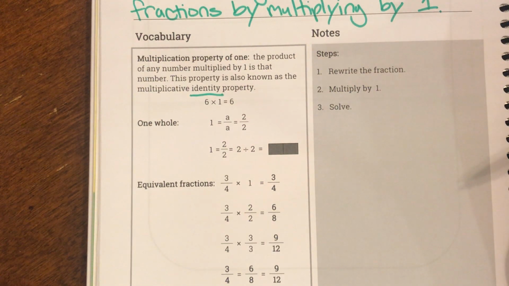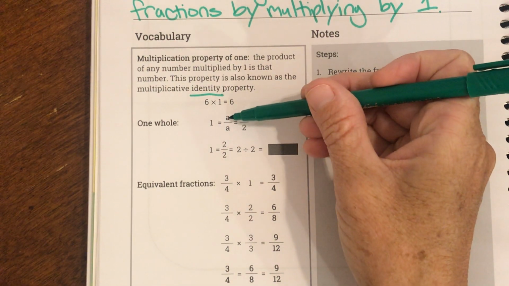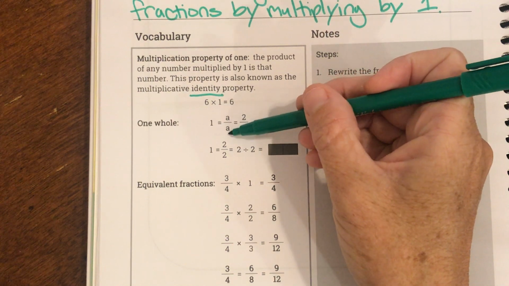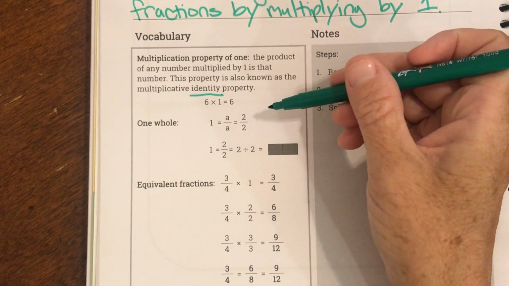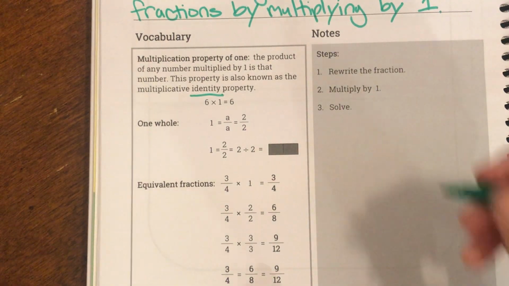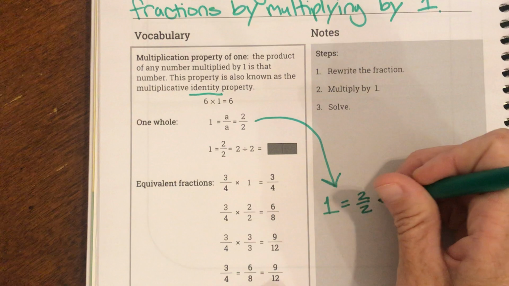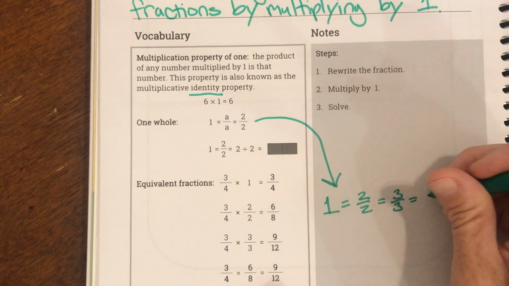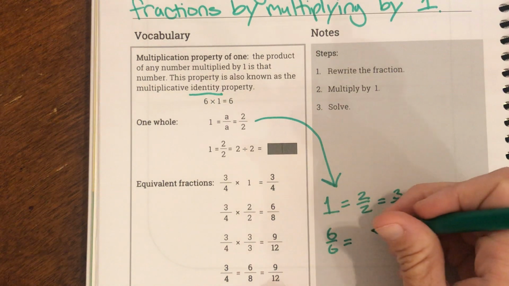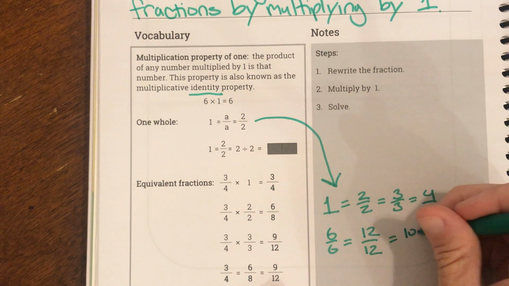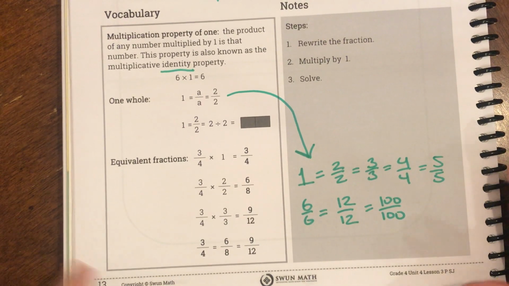Now, we're going to be talking about fractions though, so we're going to talk about what fractions are equal to 1. So here they have 1 is equal when the numerator and the denominator are the same. That's why they both say A over A, or the example is 2 over 2. So anytime your numerator and your denominator are equal, or the same, it means it's equal to 1. So we're going to put some examples down here. So 1 could be 2 over 2, but it could also be 3 over 3, it could be 4 over 4, it could be 5 over 5, 6 over 6, it could be 12 over 12, and we could even jump to 100 over 100. So anytime the numerator and the denominator are the same, that means that it's equal to 1.